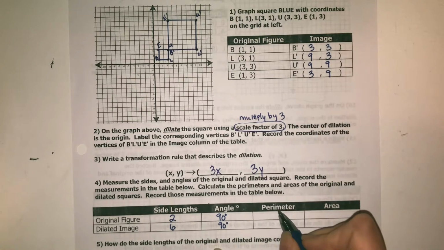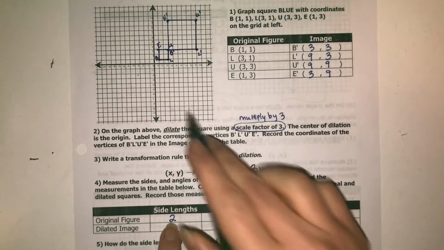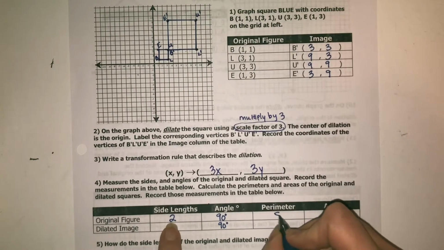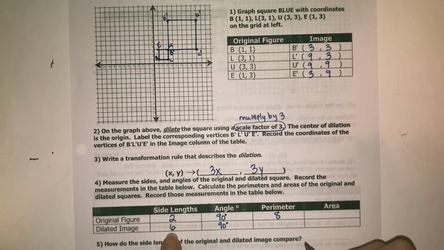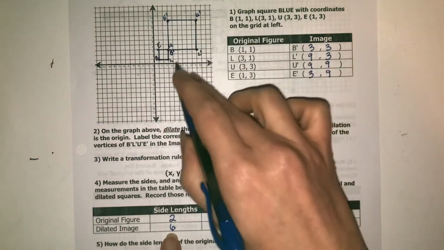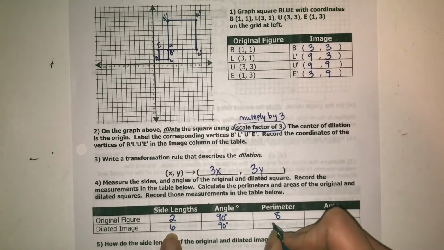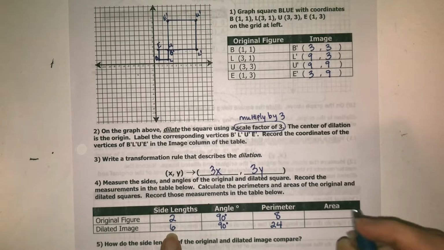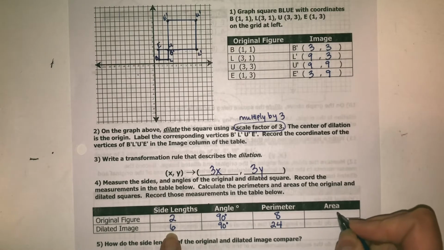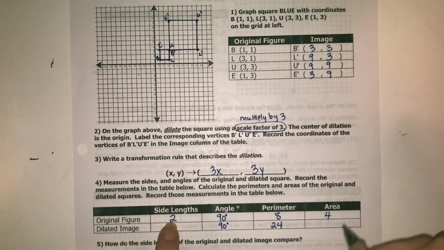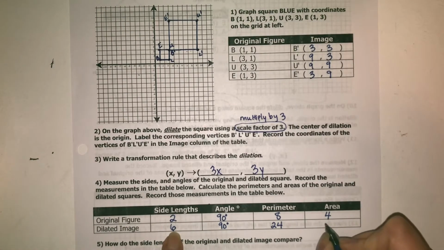And then the perimeter. Well, for the original figure, it had 4 sides. Each one was 2 units long, so 4 times 2 equals 8. The perimeter was 8. The dilated shape has 4 sides. Each one is 6 units long, so 6 times 4 is equal to 24. And then the areas. To get an area of a square, you just do the length times the width. So 2 times 2 gives us an area of 4 for the little one. And 6 times 6 gives us an area of 36 for the large one.